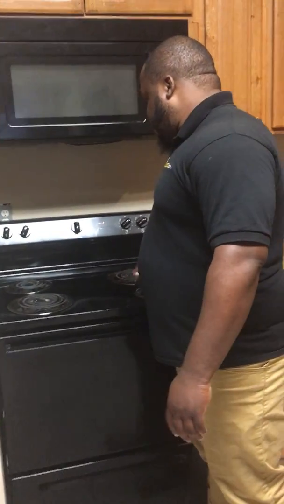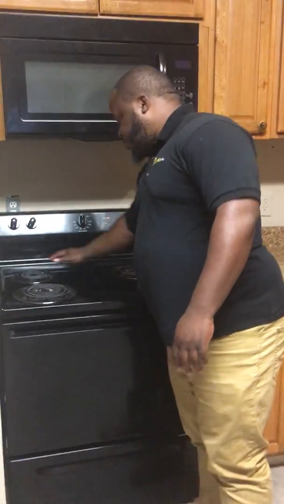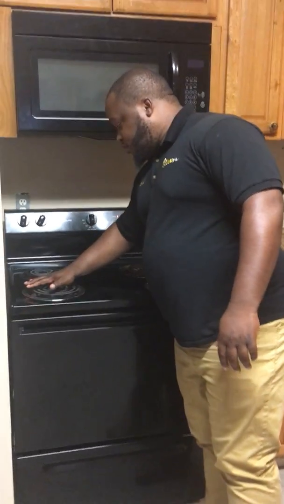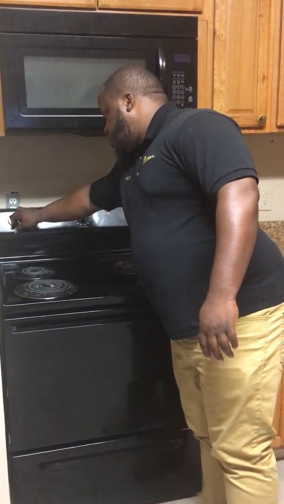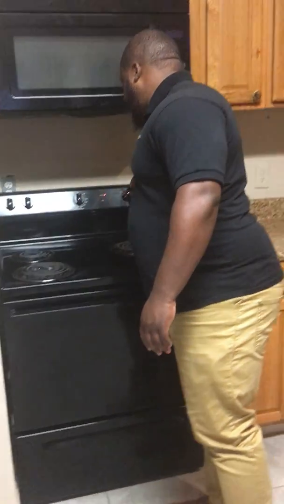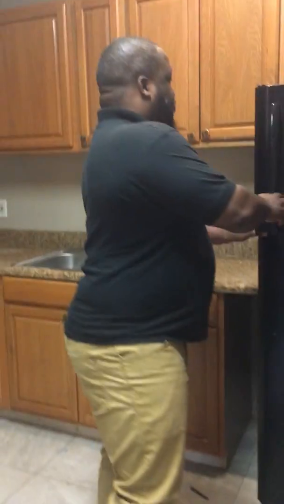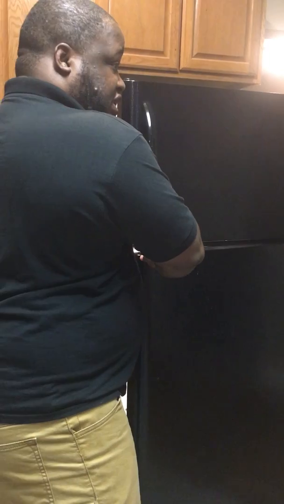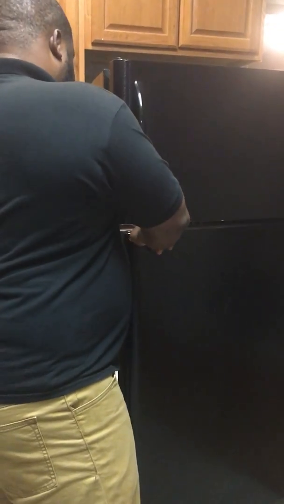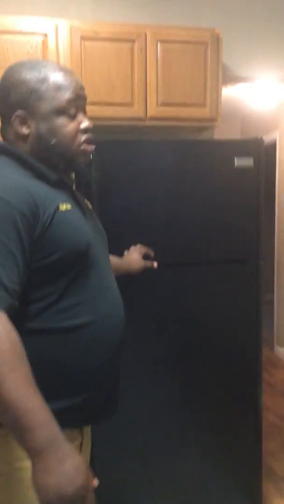So this one is hot, this one is hot, this one is hot, this one is hot. Turn them off. The electrical is good. I know the electrical is good because we've updated electrical in this house. If I come here to the freezer, the refrigerator, it's pretty nasty in here, so I'm not gonna open it. But it needs to be clean. All right? So it needs to be clean.